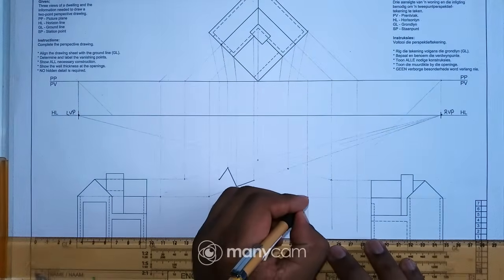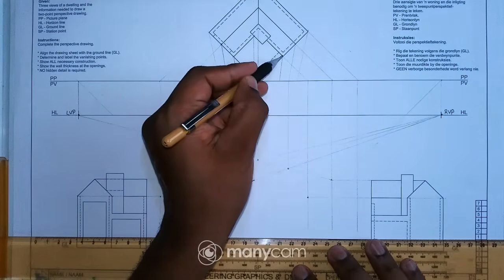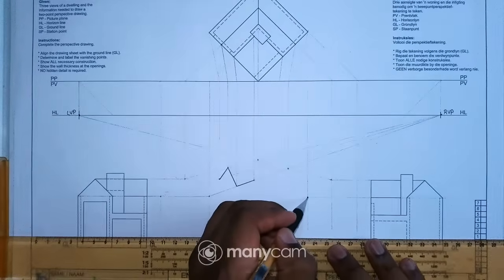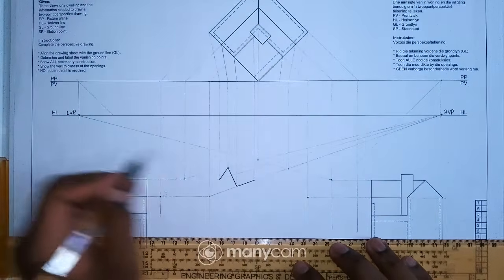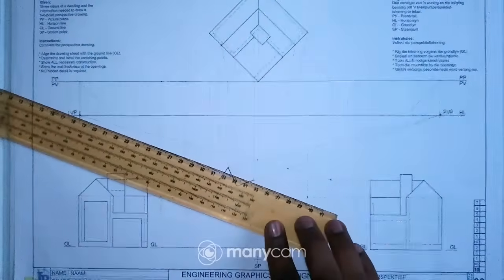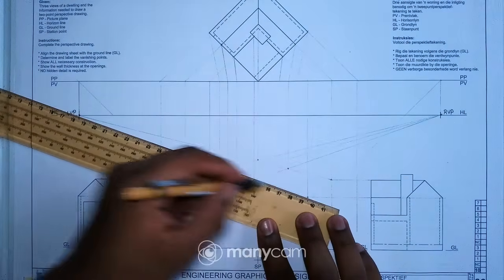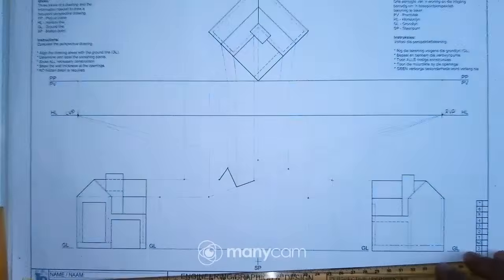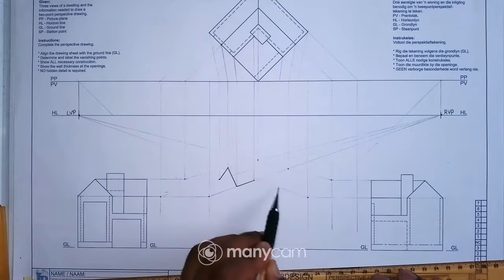So this point is for this one, but it doesn't mean this point is right there. It means that that point will be somewhere on that line that I will draw now. Let me just project this point to my left side or my left vanishing point there. So it means that this point will be somewhere here on this line, right?